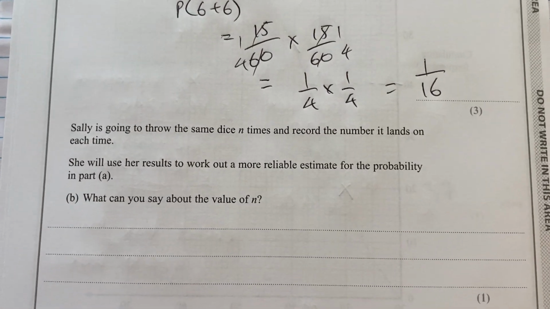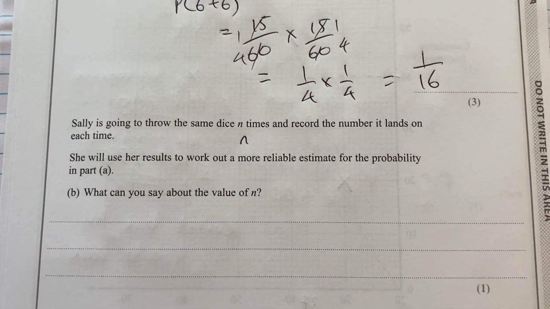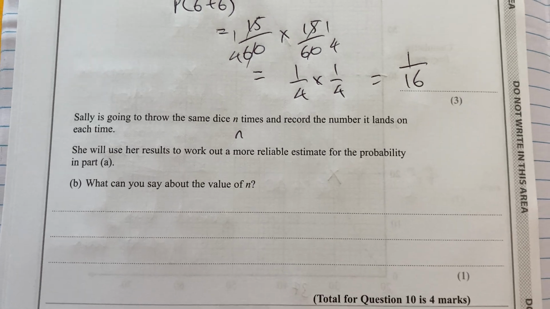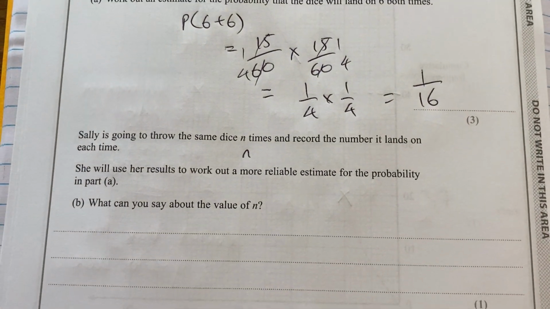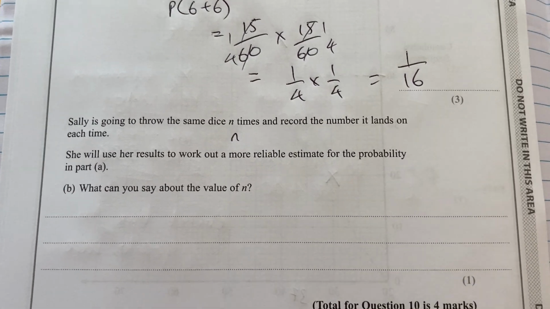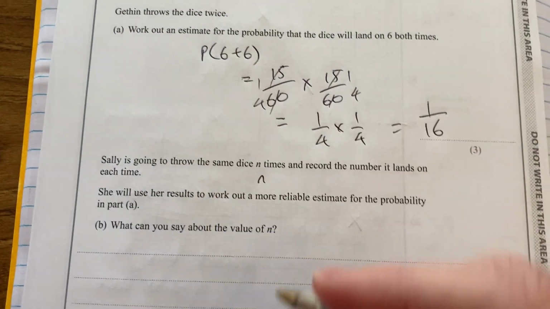Now Sally is going to throw the same dice n times and record the number it lands on each time. She'll use her results to work out a more reliable estimate for the probability in part A, compared to what Gethin did. What can you say about the value of n? To be a more reliable estimate, the greater the number does usually lead to a more reliable estimate, so it needs to be greater than 60.